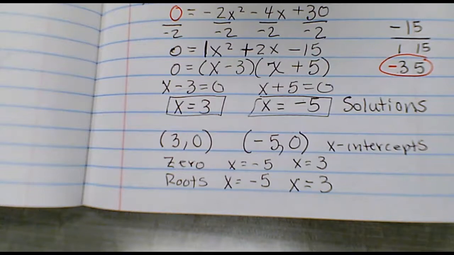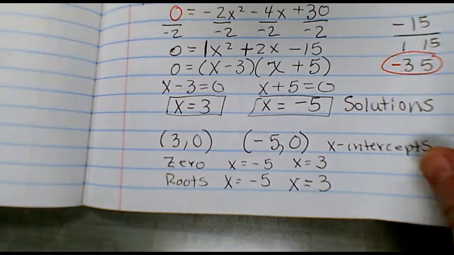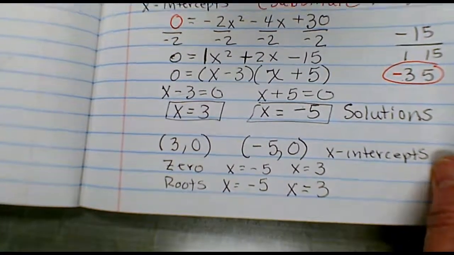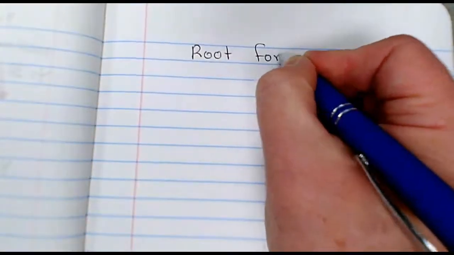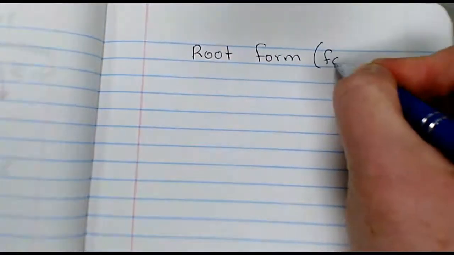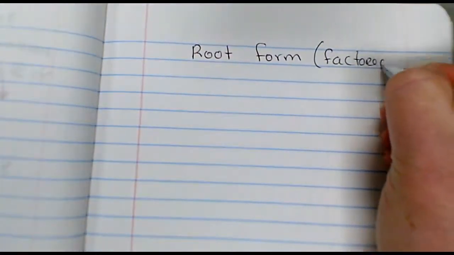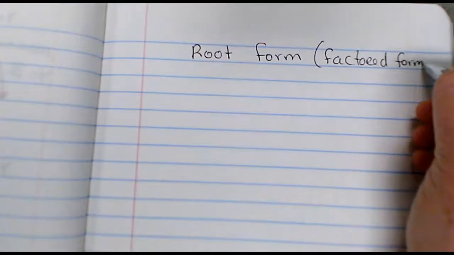There is one more form. We'll be talking about it some more, but we'll go ahead and do that here. Another form is root form, which can also be called factored form.